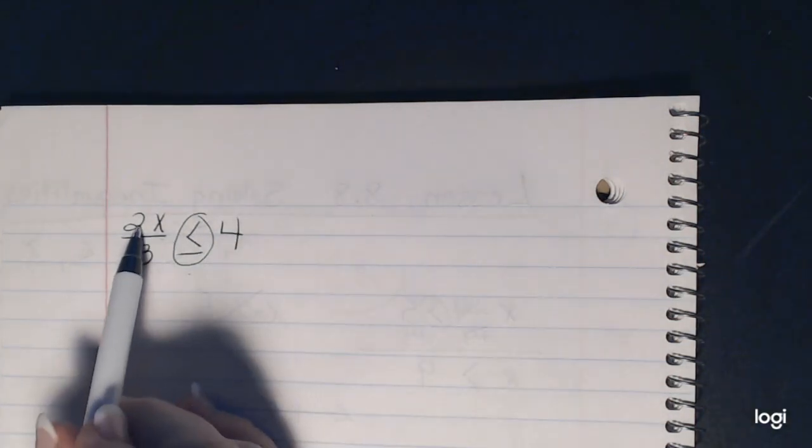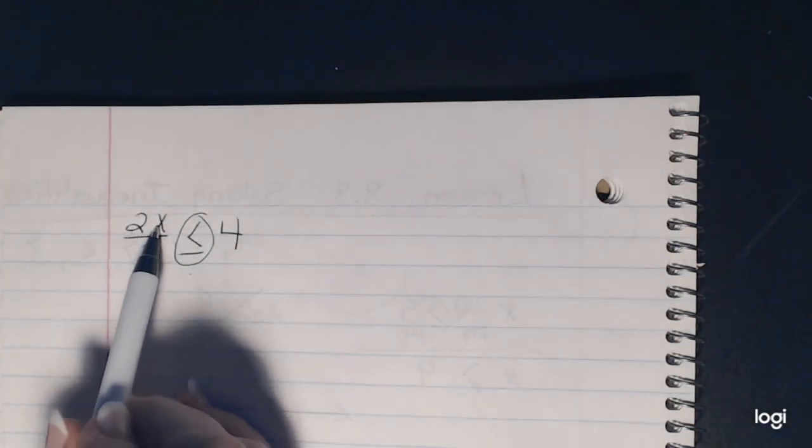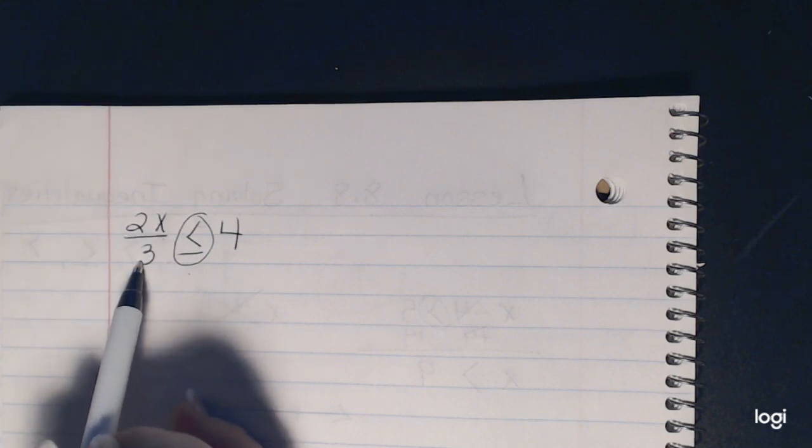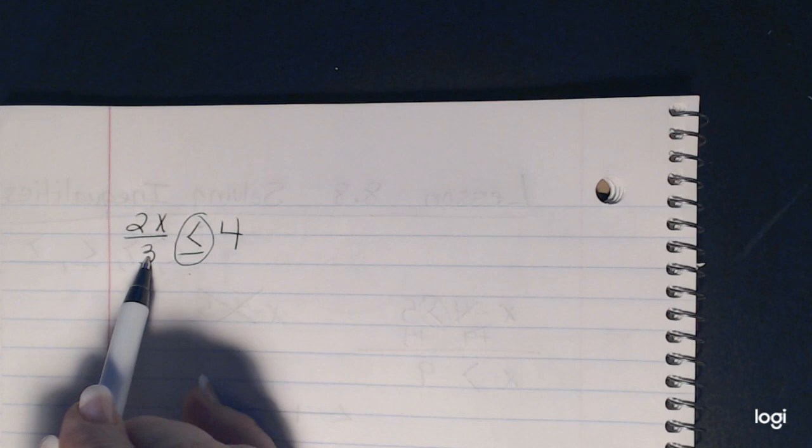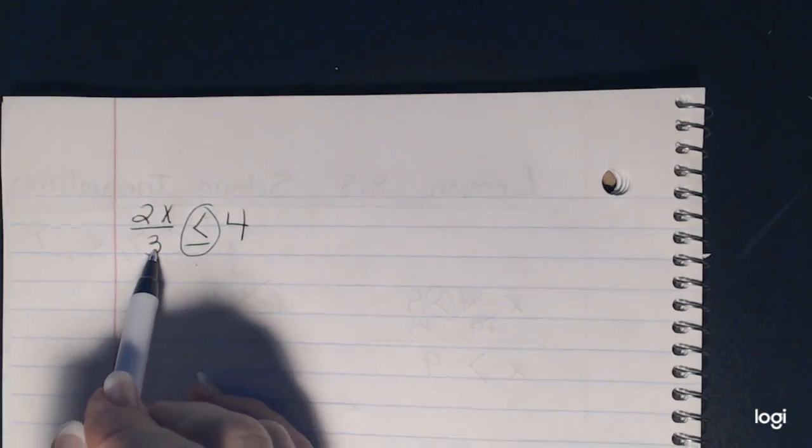The first one we're going to get rid of is the one that is the furthest away, not touching the variable. The 2 is touching the variable, so those are pretty close. This one is the furthest away, so we're going to do that operation first. Dividing by 3. Remember, we have to do opposites.